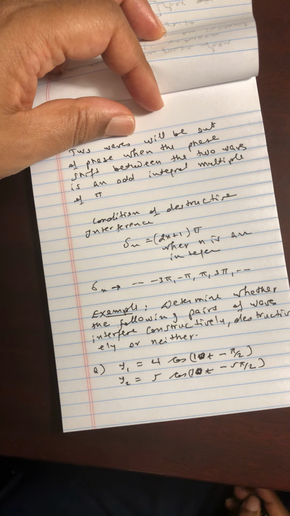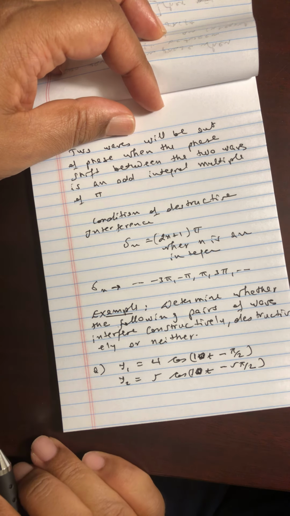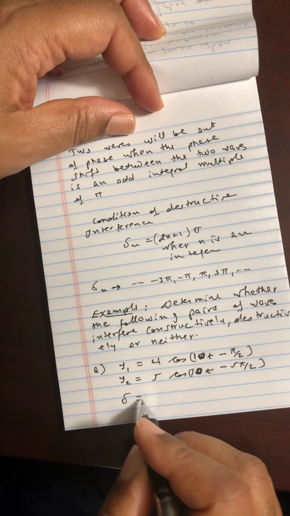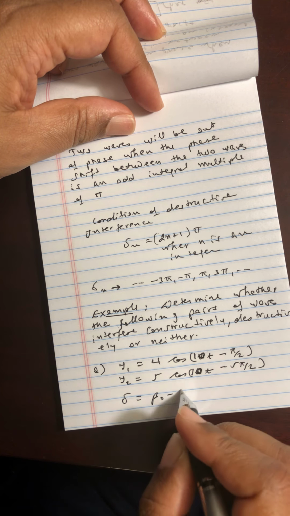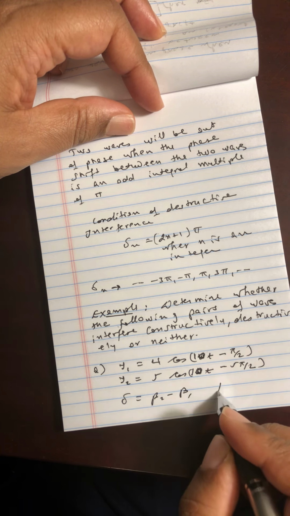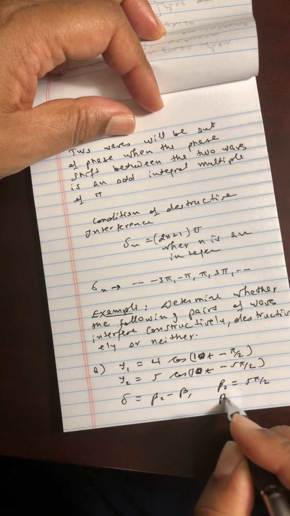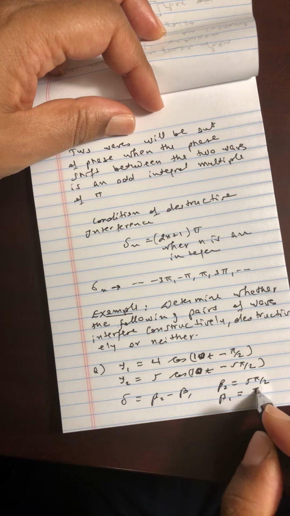The phase shift is the difference between the phase angles of the two waves, beta 2 minus beta 1. So in this case, beta 2 is 5 pi over 2 and beta 1 is pi over 2.